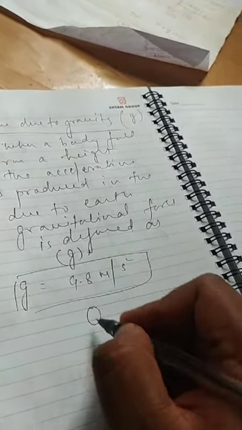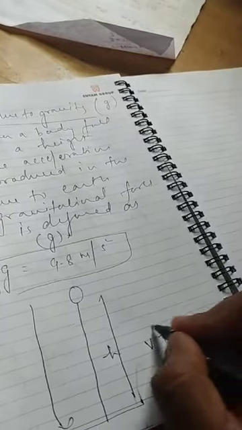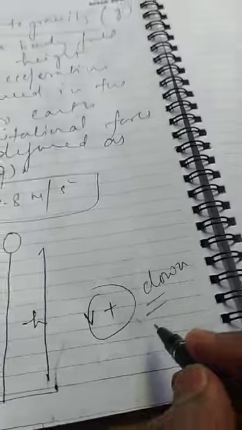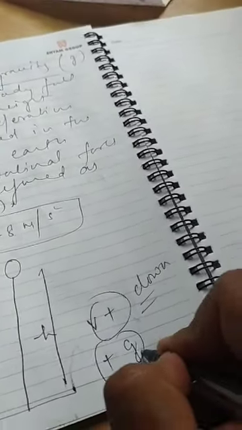Suppose a ball is dropped from a height h, then on moving downward the velocity increases, due to which this acceleration will always be positive.